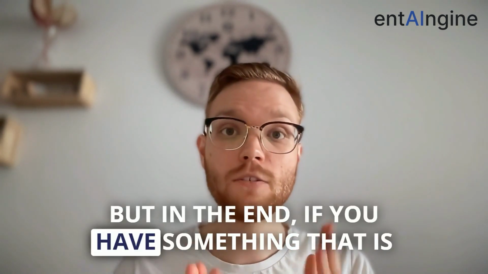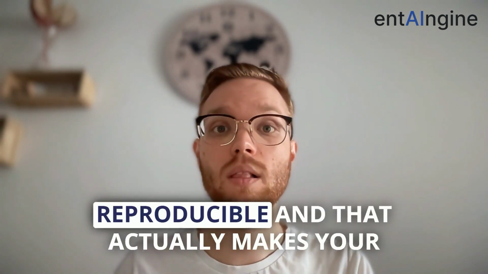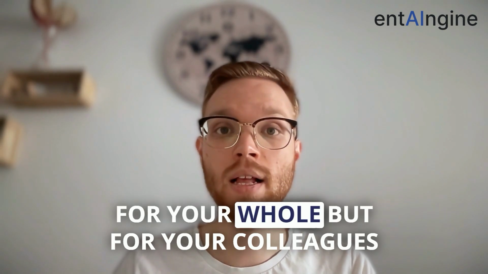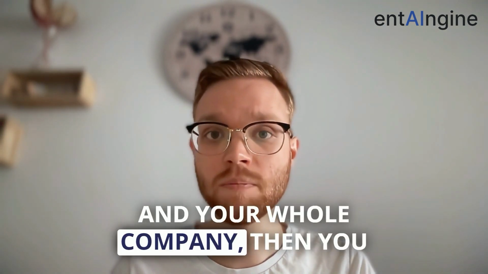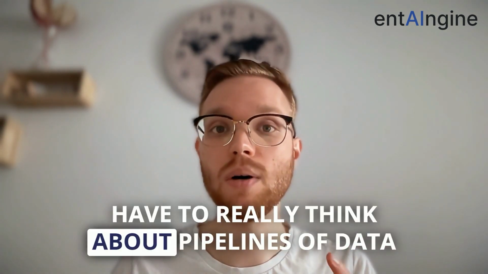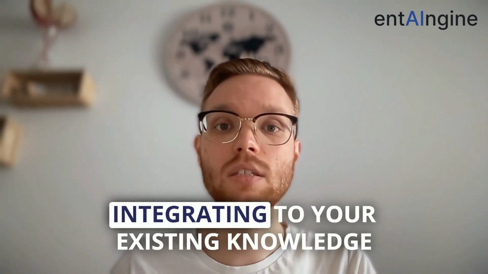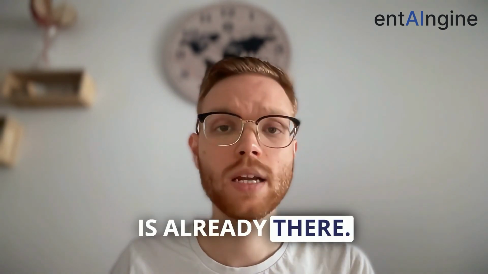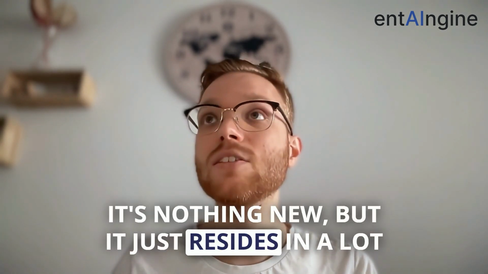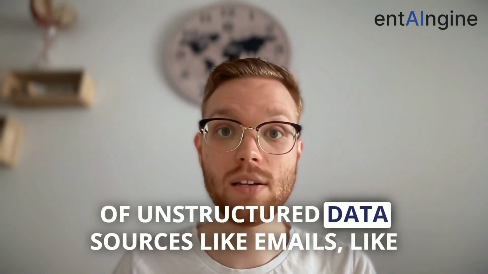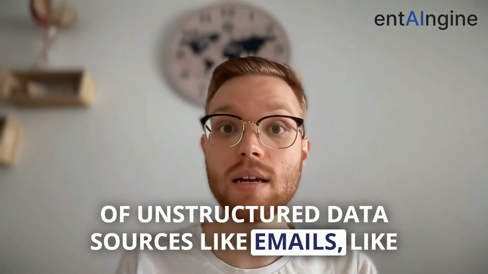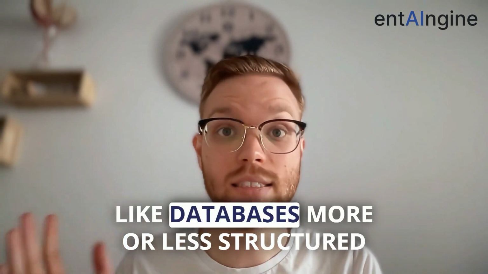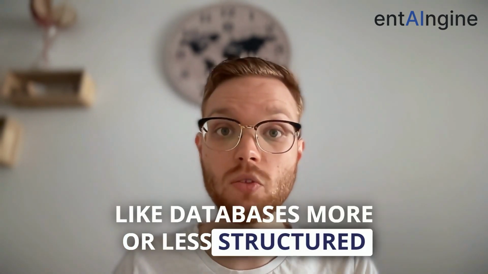But if you have something that is reproducible and that actually makes your operations better, not only for you, but for your colleagues and your whole company, then you have to really think about pipelines of data integrating to your existing knowledge base, because all of that company data is already there. It's nothing new, but it just resides in a lot of unstructured data sources like emails, like Word documents, like PDFs, like spreadsheets, like databases, more or less structured.